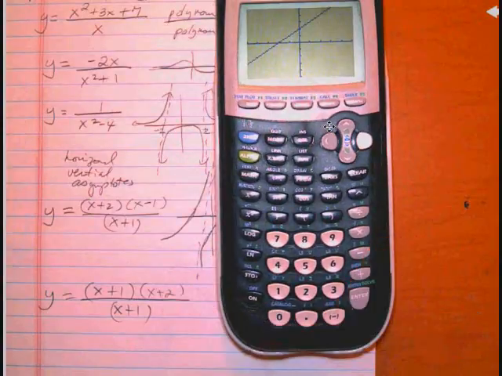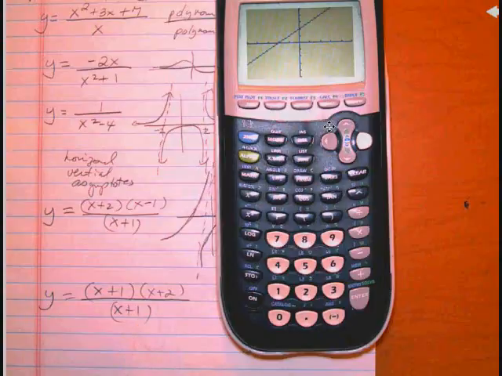Last one doesn't look so unusual. It's x plus 1 times x plus 2 over x plus 1. It looks like a line, even though the equation doesn't look like a line. It really looks like a quadratic on the top and linear on the bottom.